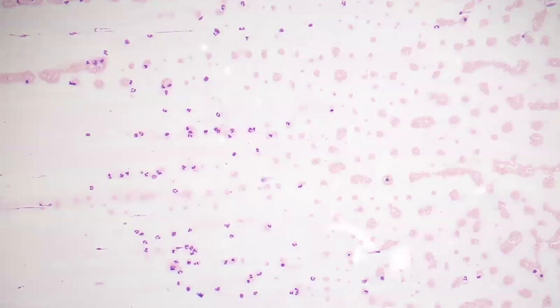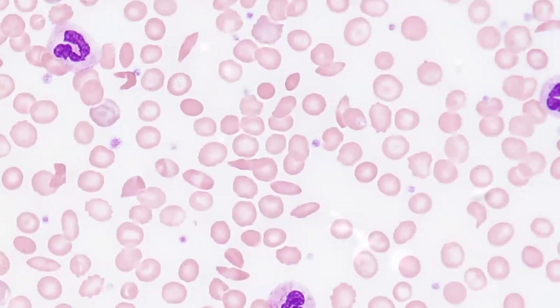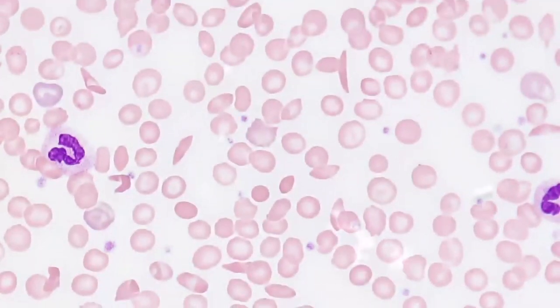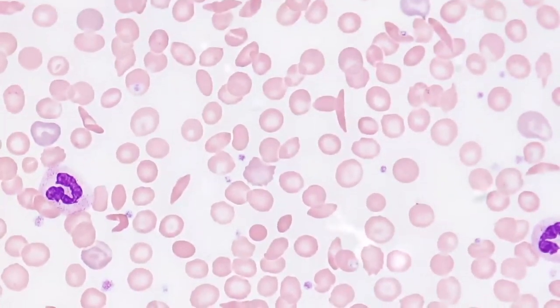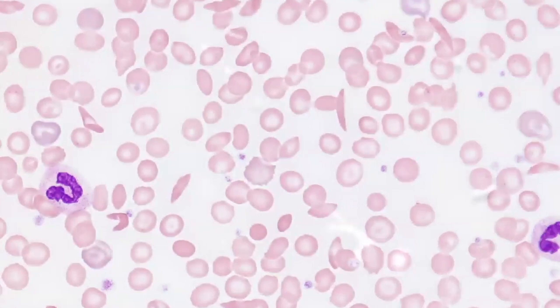So as we find our zone of morphology and go a little bit higher power, we immediately notice sickle-shaped red cells. Here's a few good examples, even in this one field, of sickle-shaped red cells. In comparison to elliptocytes, sickle-shaped red cells have pointed ends at both sides.